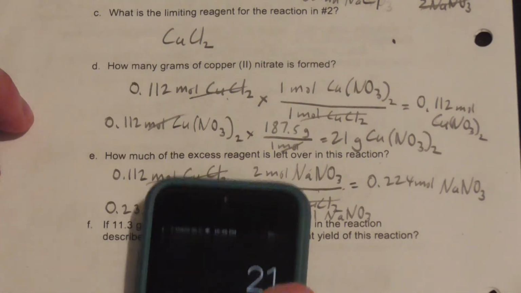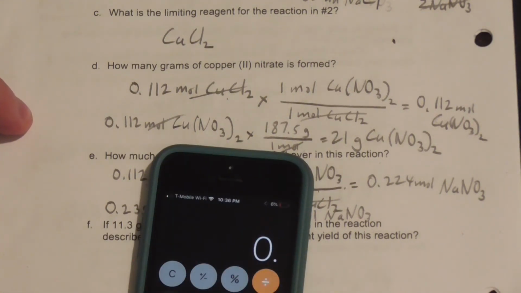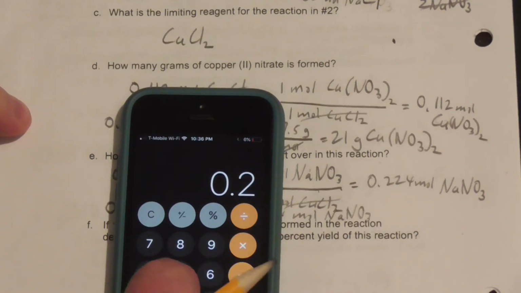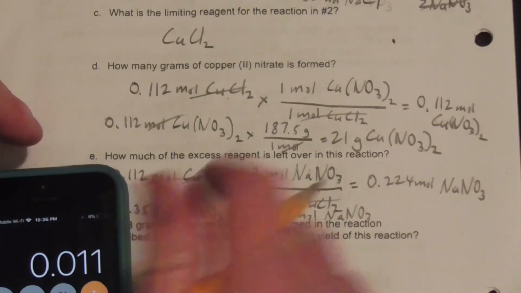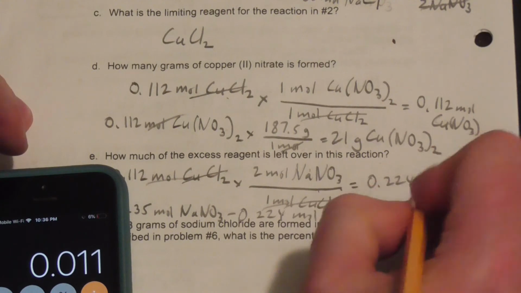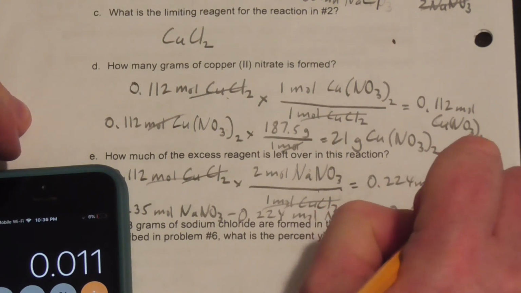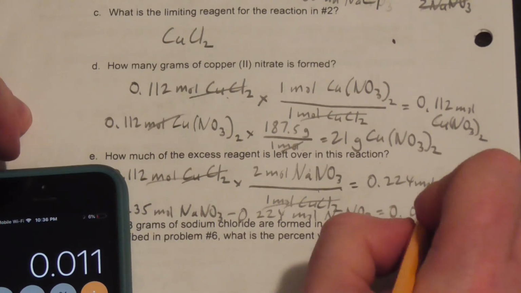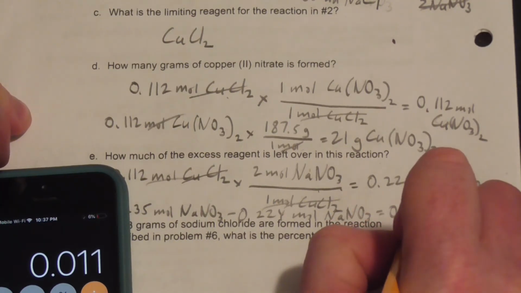So now I have 0.235 minus 0.224, which is 0.011 moles of NaNO3 remain. That's how much is left over.